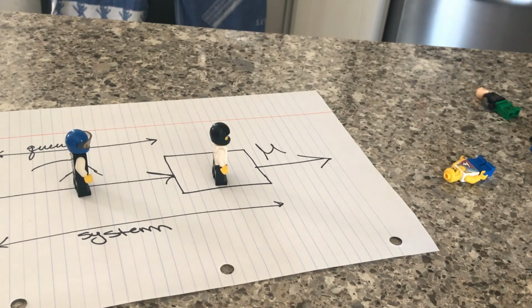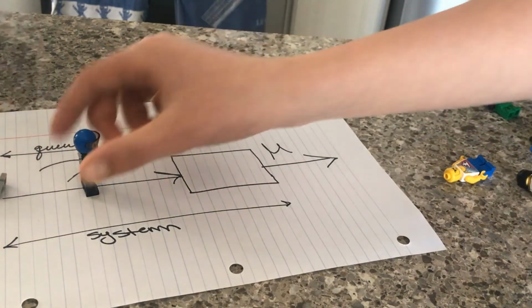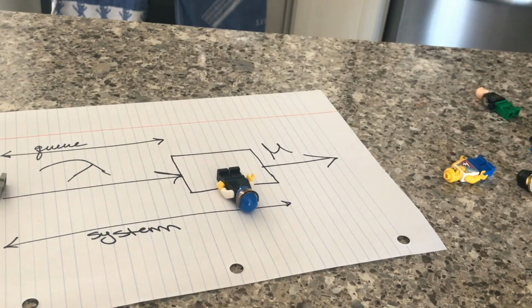So even though the arrival rate is less than the departure rate, we see the queues form that we didn't see under uniform arrival.